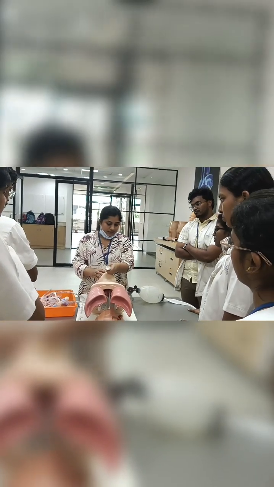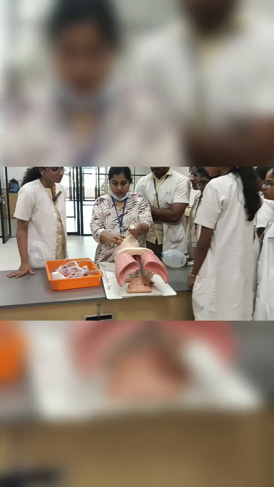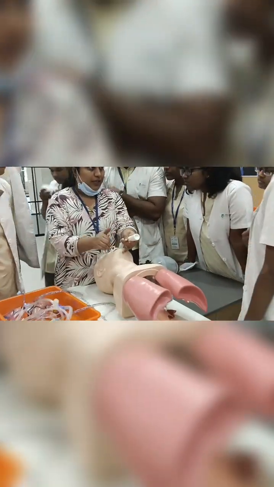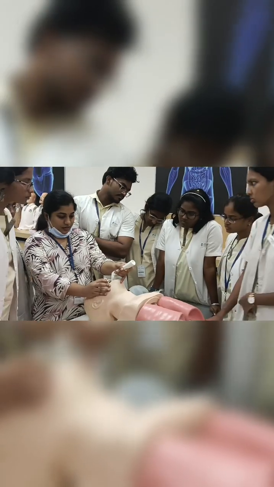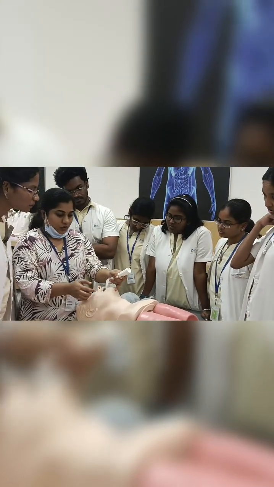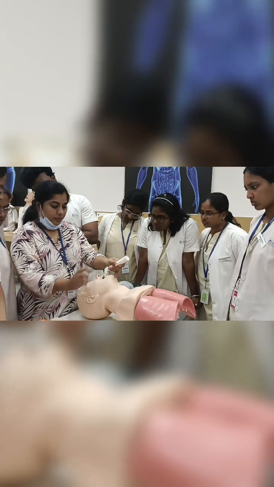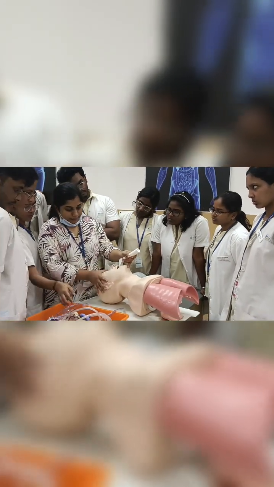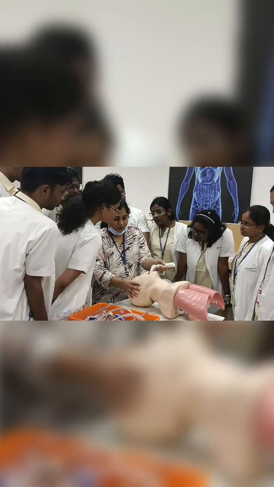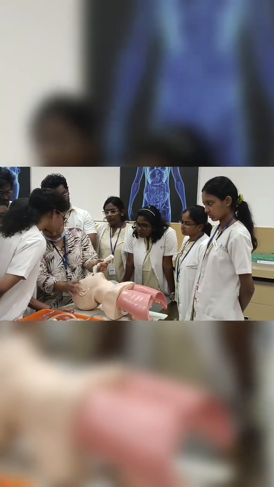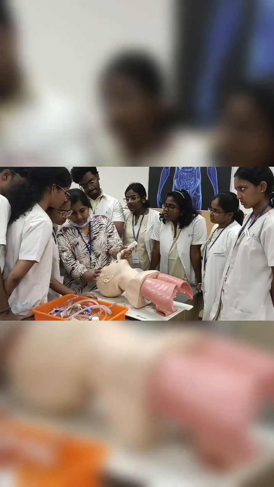Can you see this? Can you come this side? Once I position it, with the Macintosh I can shift the tongue to one side. Can you see here inside? If there is a light, it will be better. I have to visualize the epiglottis and see the vocal cords. I'm not very sure, but I have retracted here. Can you see the opening there?